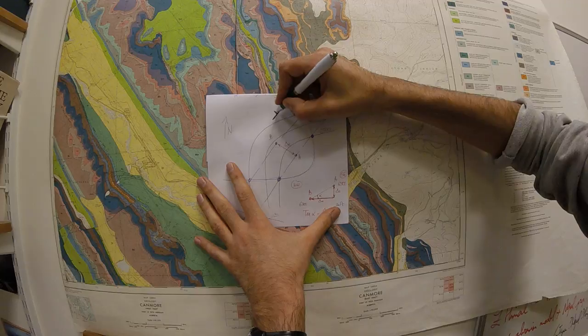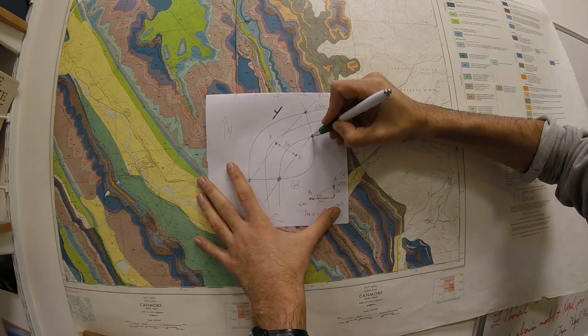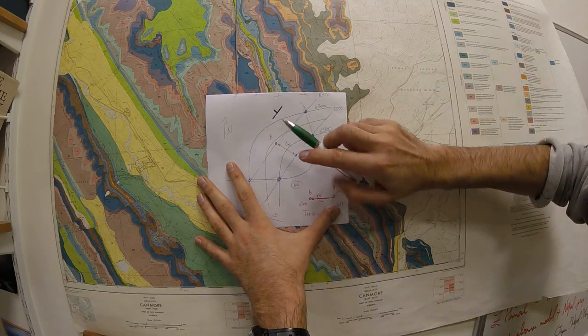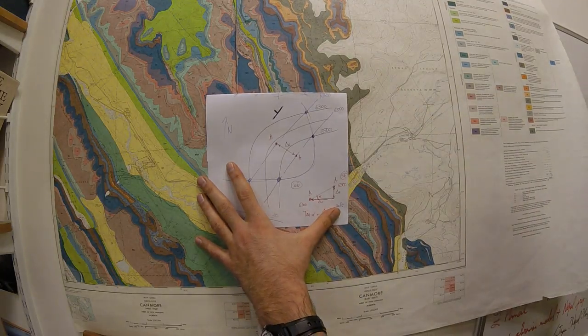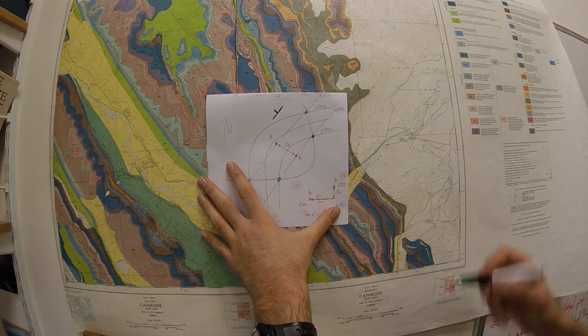And then the dip direction is going to be given here. Well, you're at 6,500 here, 6,300, so you're going down this way, and it's always perpendicular to the strike. So the dip direction in this case will be in that direction. You can go further and calculate the dip angle.